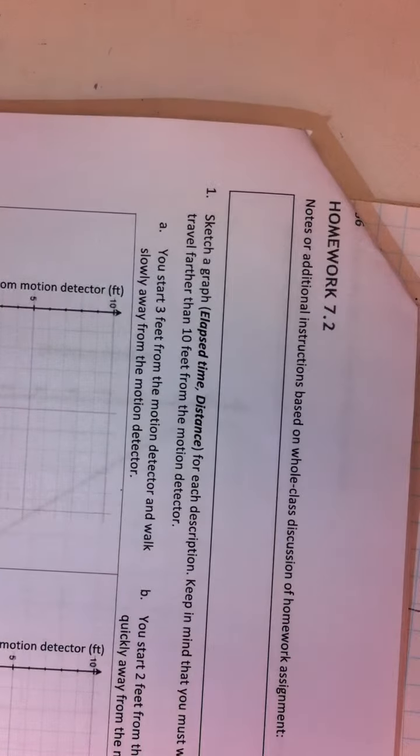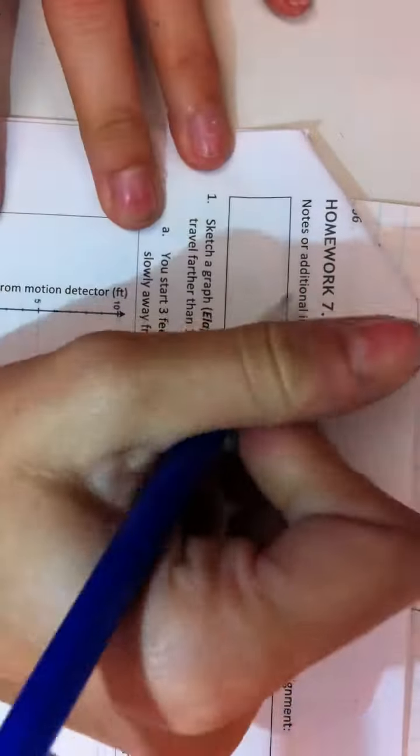All right, homework 7.2. Let's write our names on it now. Miss Oxley, whatever your period number is.